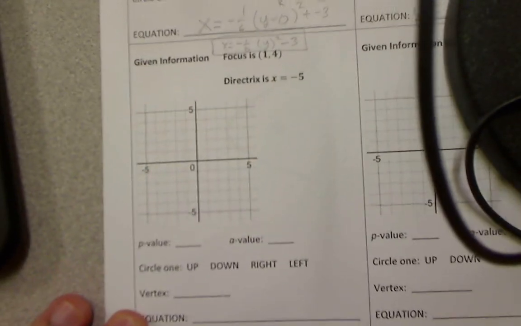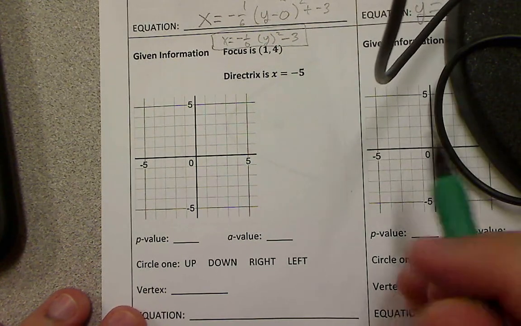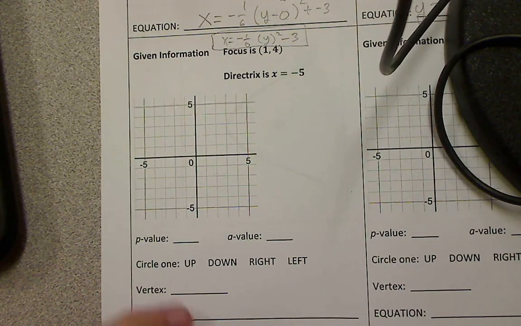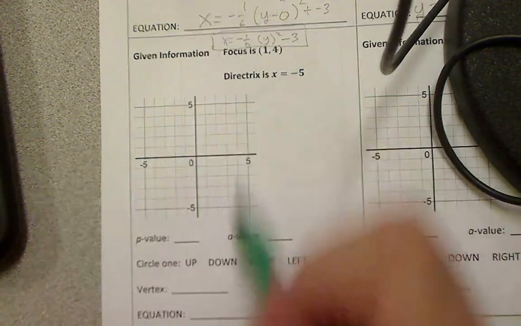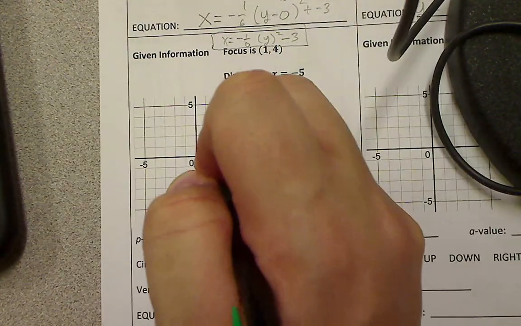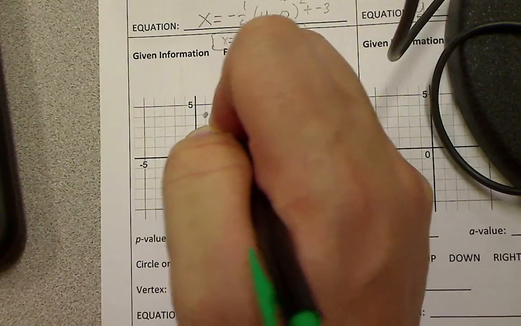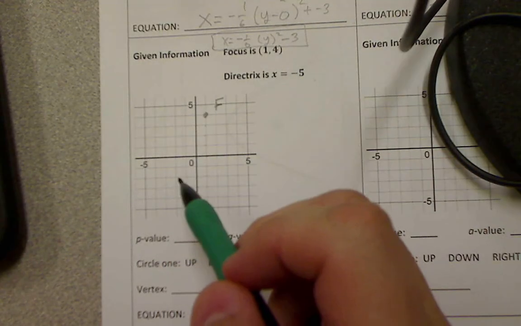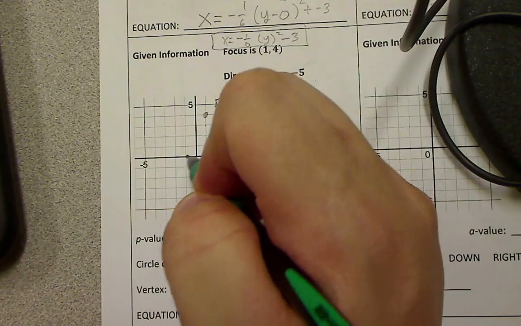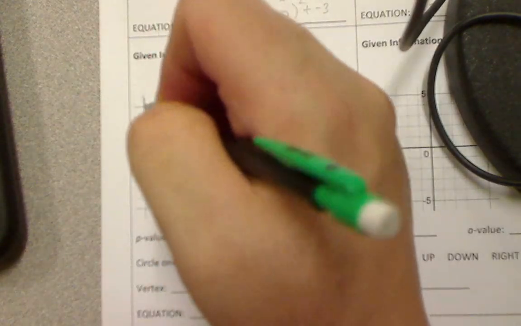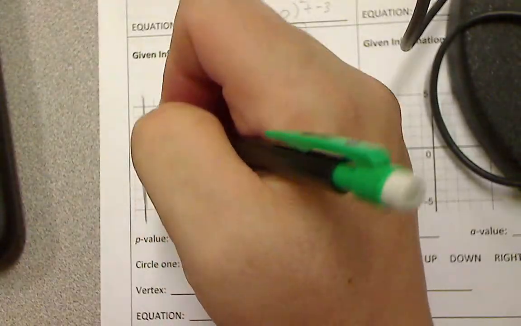Okay, moving on. Again, if you think you got it, try it, and then see what happens. We'll go from there. Focus is at 1, 4. And I'm going to label this F this time, and there's a reason for that. Directrix is at x equals negative 5. 1, 2, 3, 4, negative 5. But it's going to come down like this.